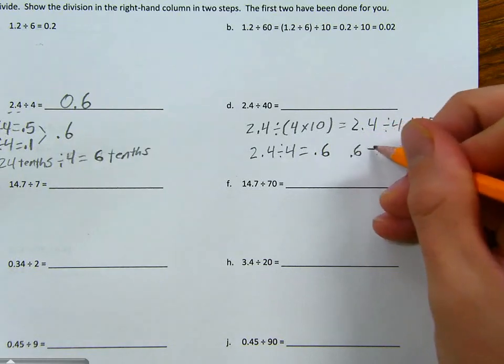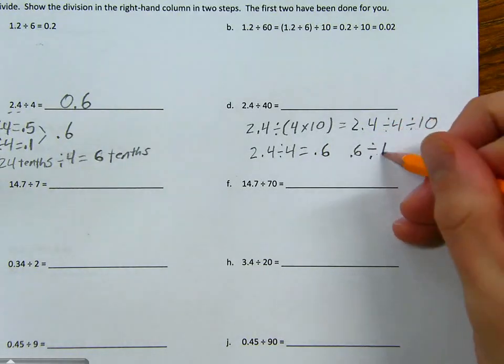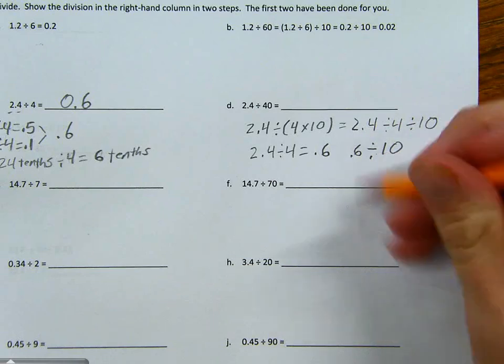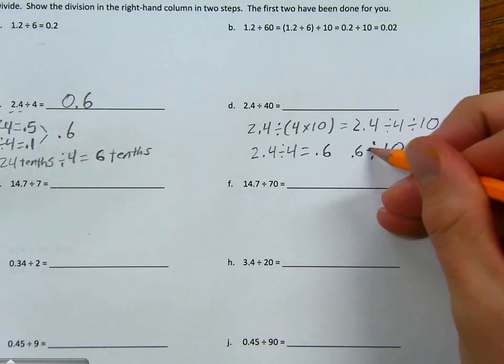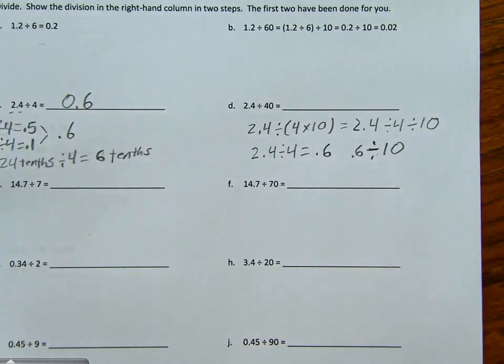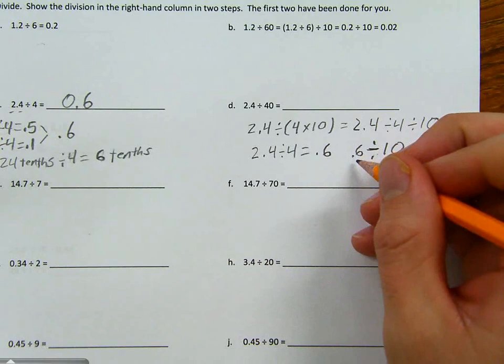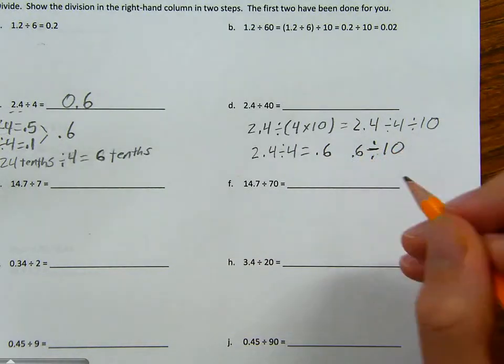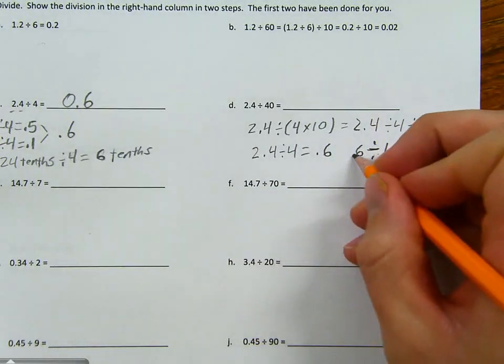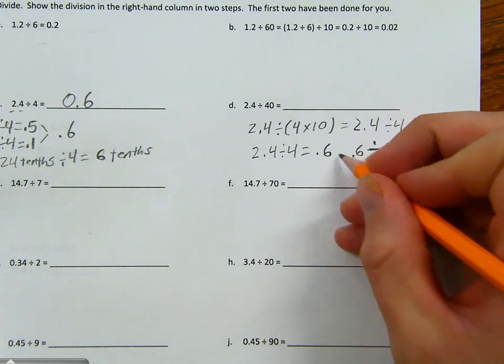And then 6/10 divided by 10, well, as we learned in a previous lesson, when we divide by 10, all of our digits are going to move over one place value to the right, which is going to make it look like the decimal point is moving to the left.